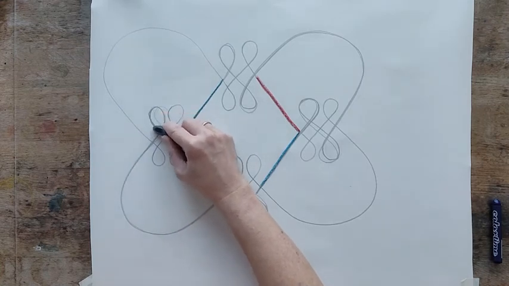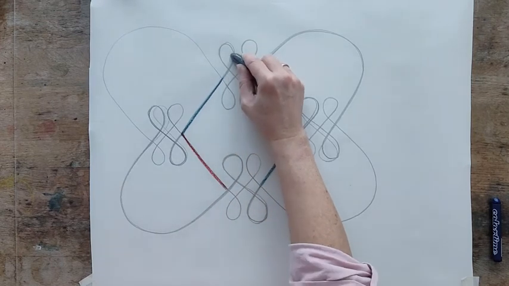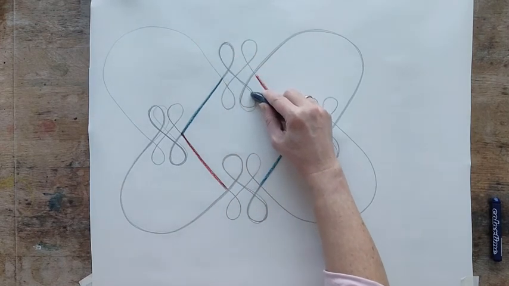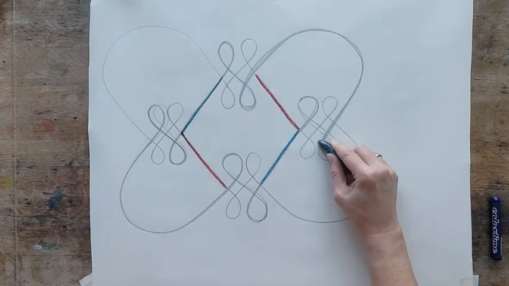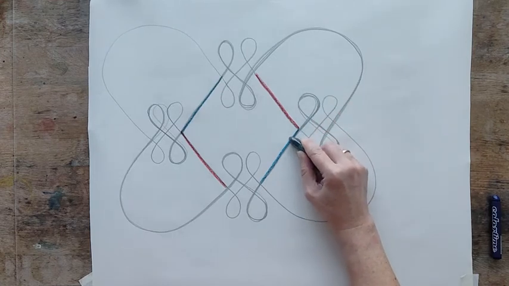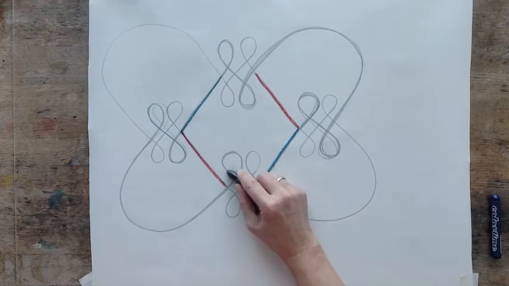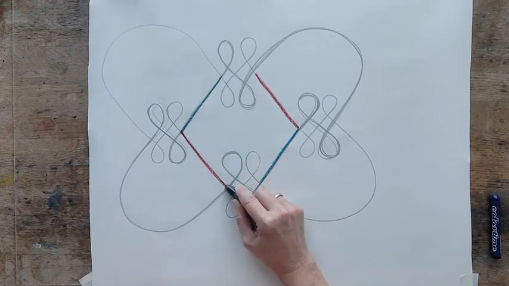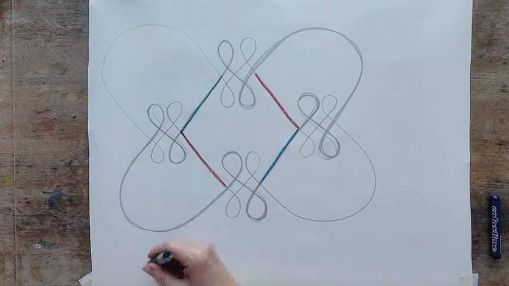So first loop, second loop, blue line, and up into a loop and down into a loop, and then rounding, creating a loop, crossing over, creating a loop, using the blue line, and then creating a loop, then up, creating a loop, and rounding, and back where we started.